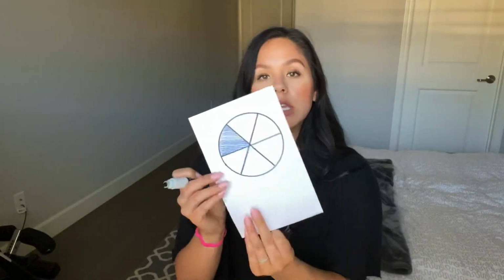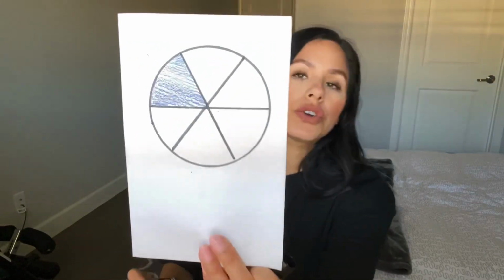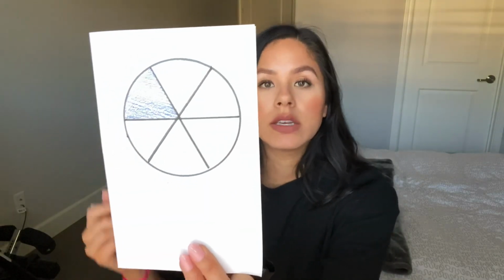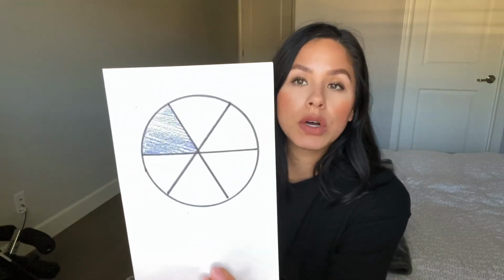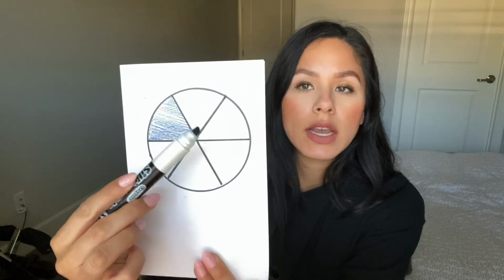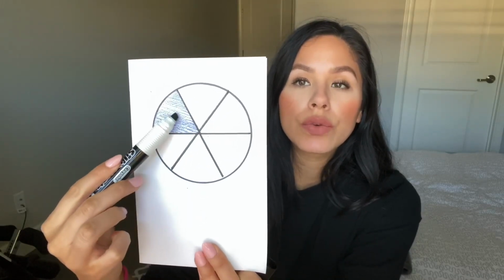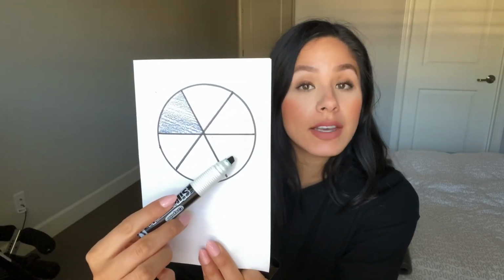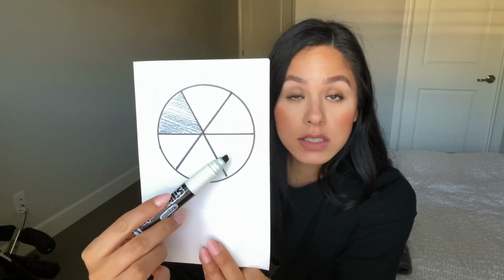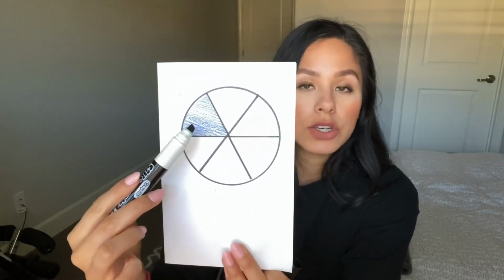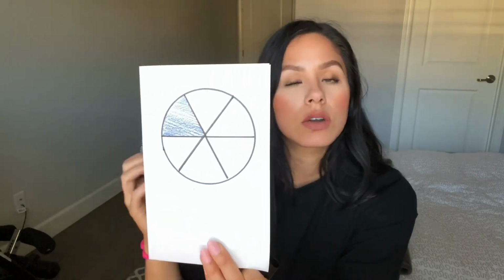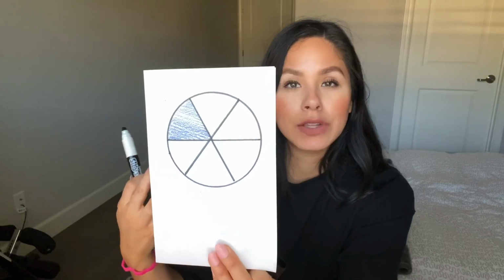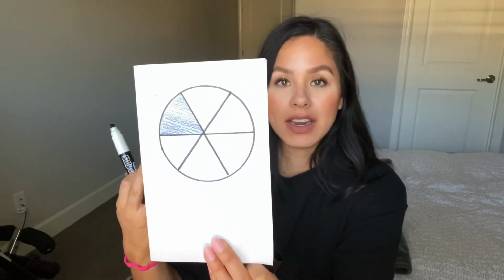Now let's take a look at this example. You're going to notice that this circle is divided into more equal pieces than the last example. So you're going to notice that there are 1, 2, 3, 4, 5, 6 pieces all together, 6 equal parts. 1 part is shaded in here. So again, the part that's shaded in, I'm going to put at the top because the question is what fraction of the circle or shape is shaded. So that is 1. I'm going to put that in the numerator.